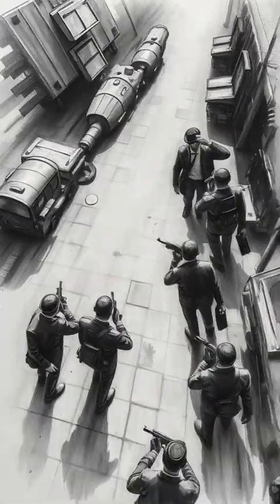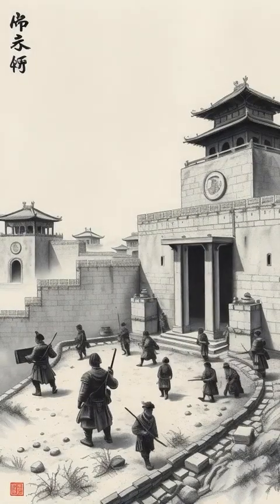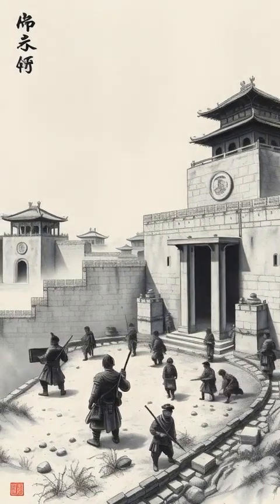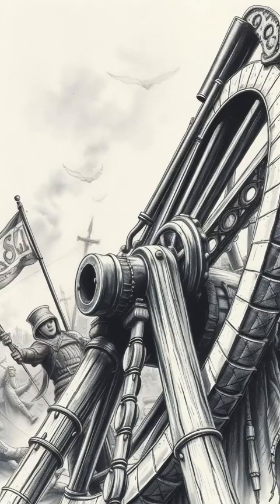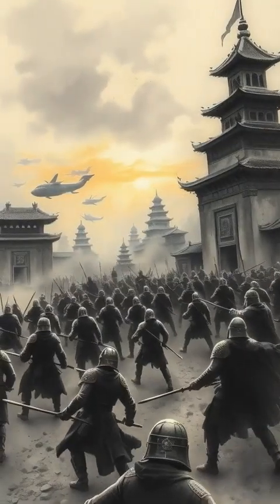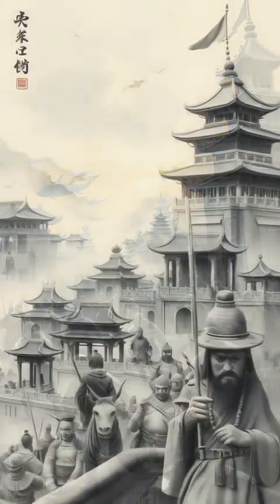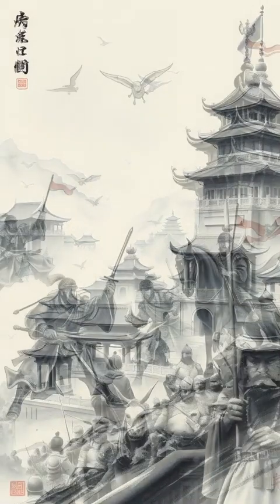The Mongol invasions began with the conquest of the Western Xia and the Jin dynasty in China. These campaigns laid the groundwork for Mongol dominance in Asia and demonstrated their military effectiveness. The use of siege warfare and engineers to overcome the fortified cities was a critical component of their success.